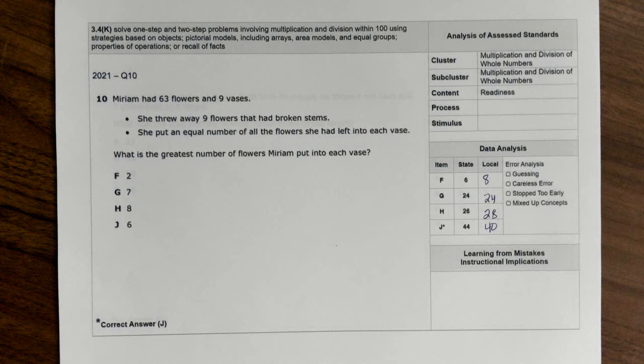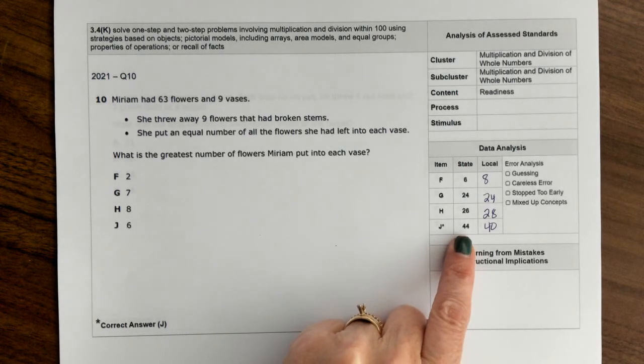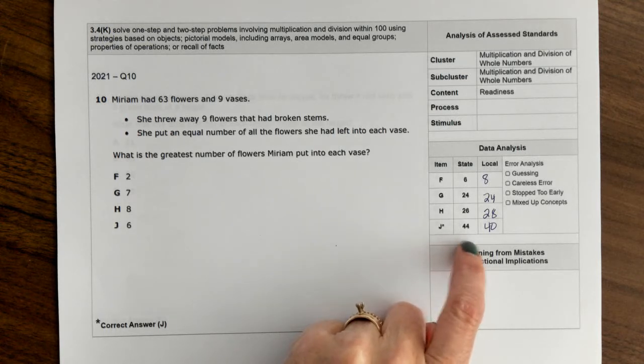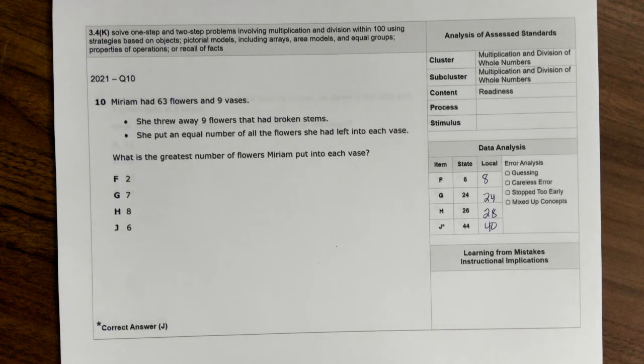I picked the 2021 question, a couple of them, because I want us to look at the data and see that, not only across the state could we say, wow, students really didn't know what to do with this problem, but I want us to see that Goose Creek's data really mirrored the state very closely. So we've got to figure out, how do we help kids with this type of problem? What is it that's going wrong?